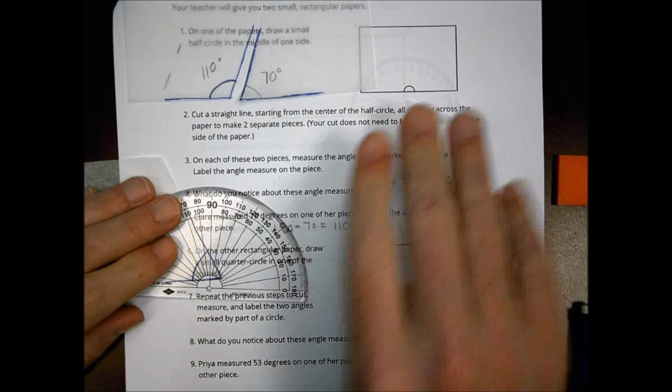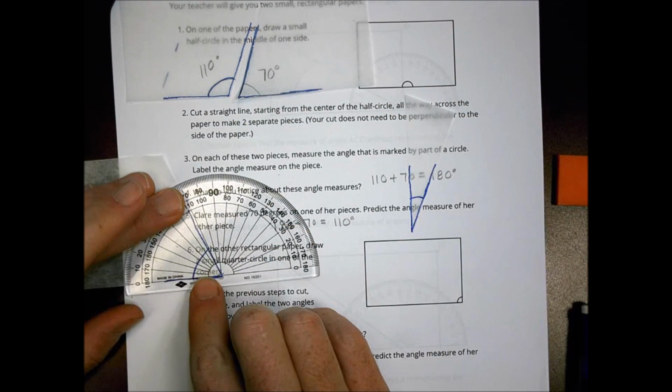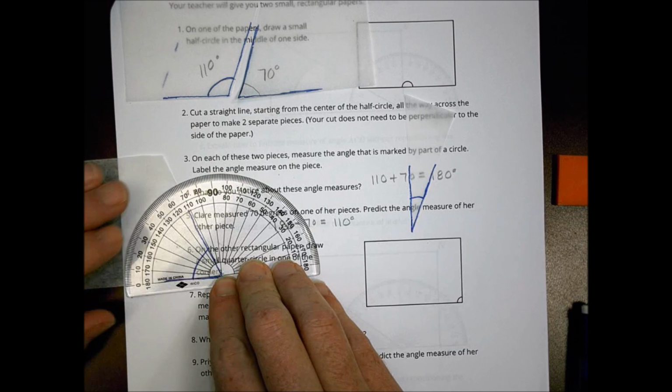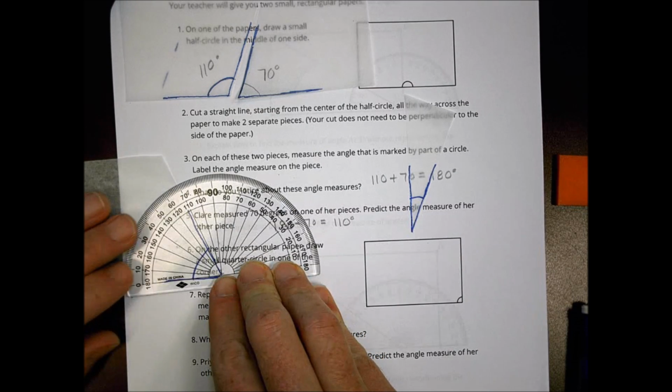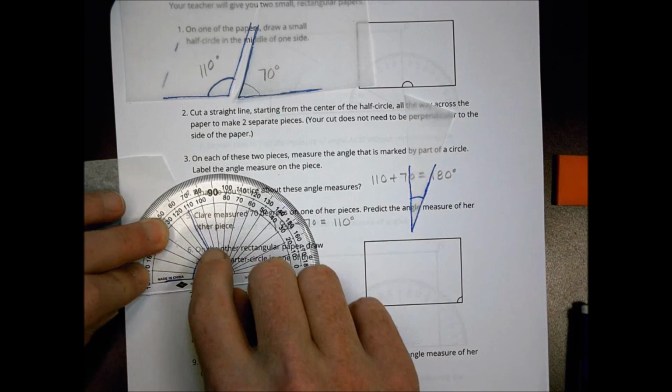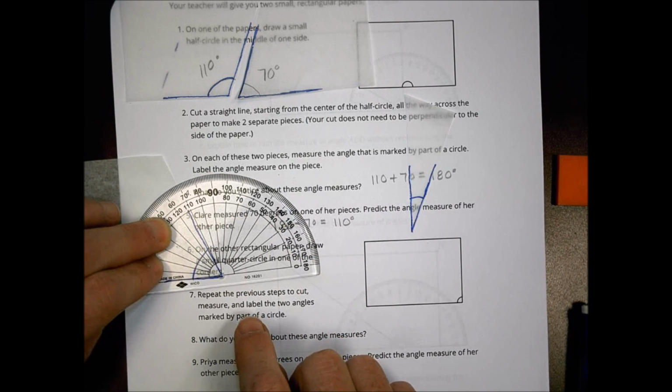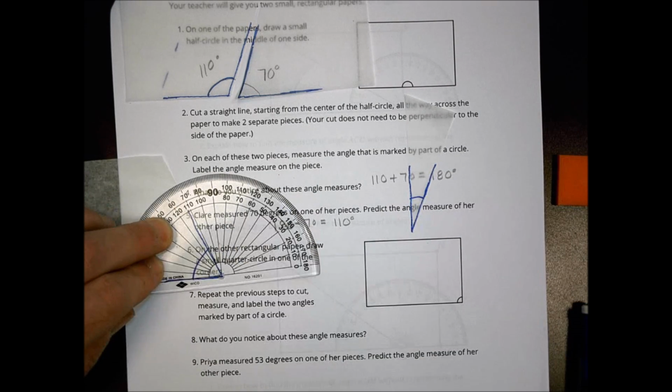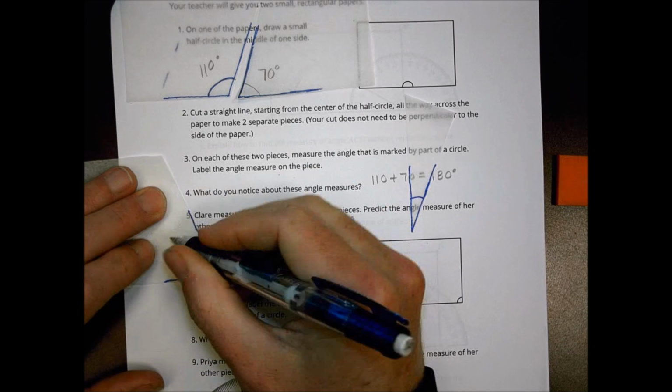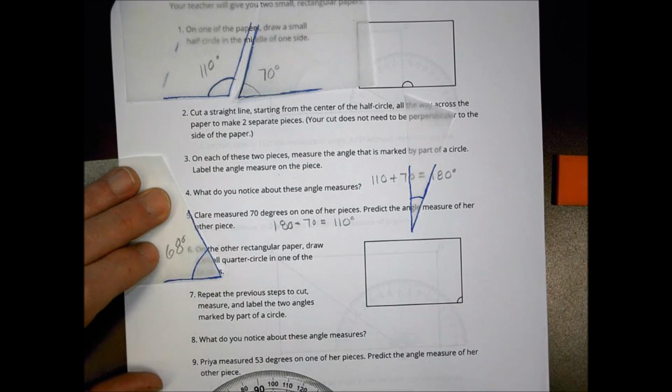So let's take a look at the first one. Let's start right here. Get my line on the 0 line, put my line there, and what do I see? Looks like cutting here, I am a little less than 70. I'm maybe about 68 degrees. Okay, so 68 degrees. Awesome.